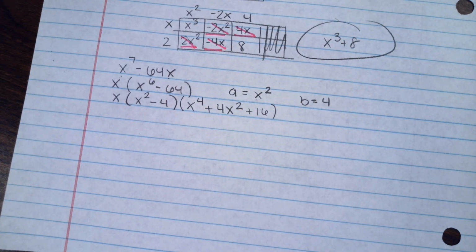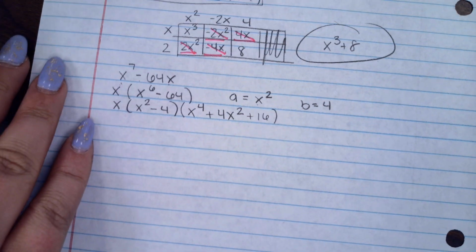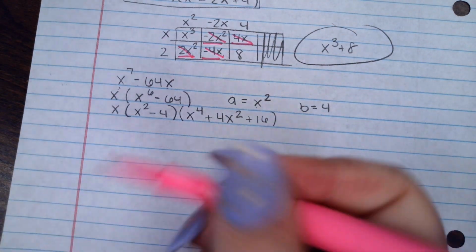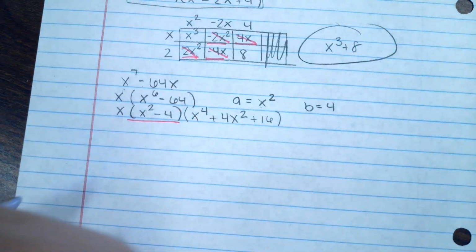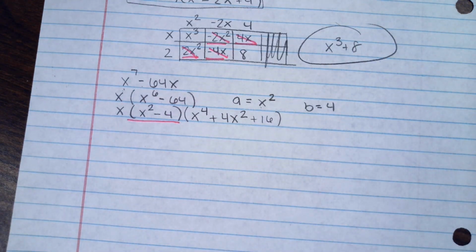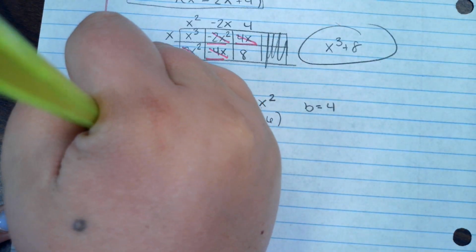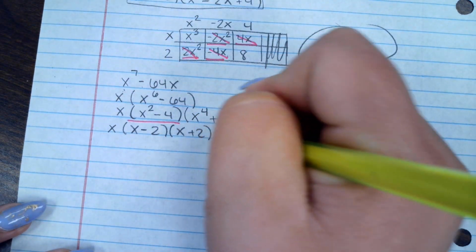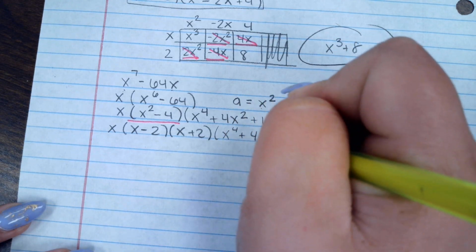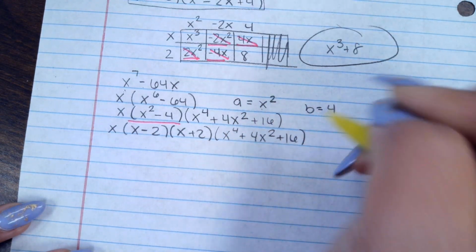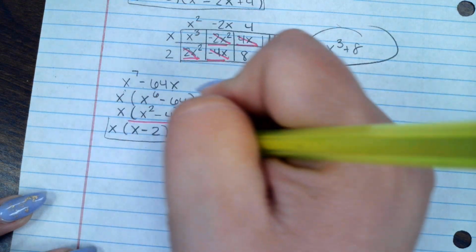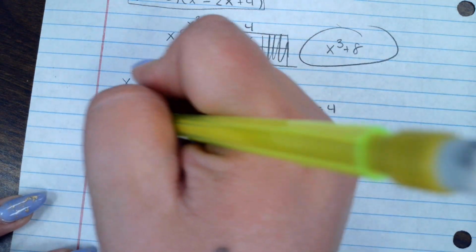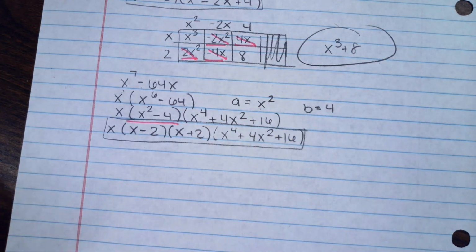We are almost done. There's actually one more thing we can do here. Right here, we have x squared minus 4. Hopefully you recognize that as difference of squares. So we can further factor this into x minus 2, x plus 2, and then this term stays exactly as is. So that entire thing is our answer.